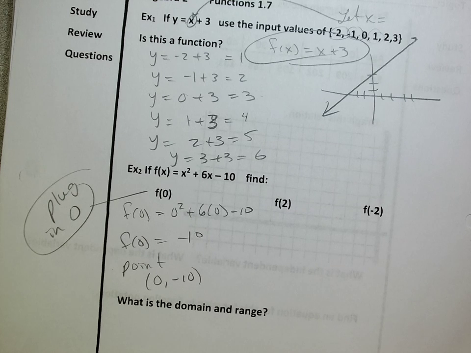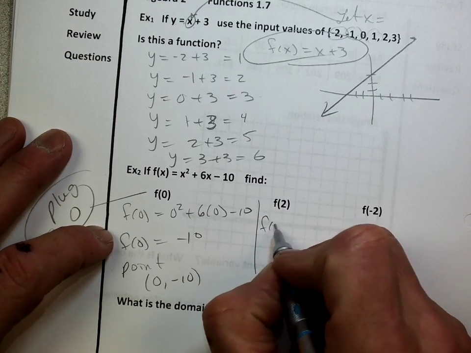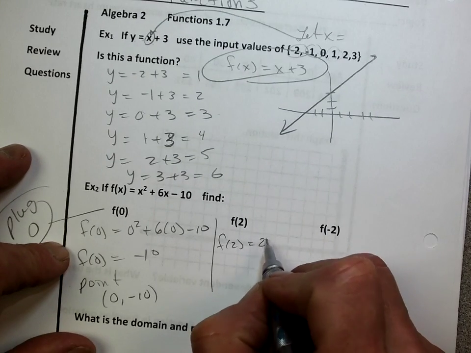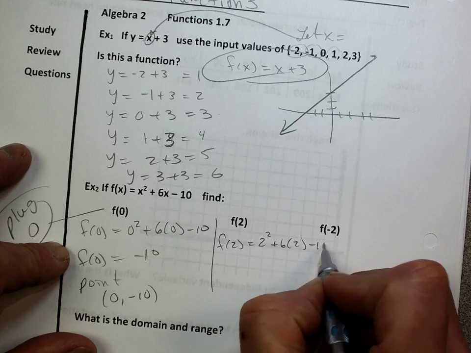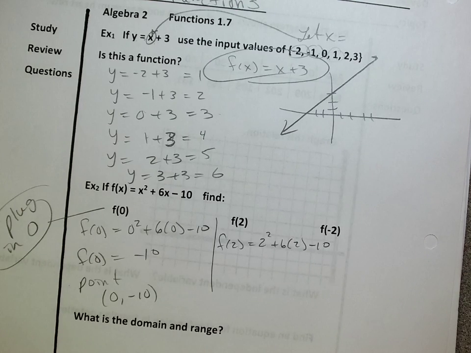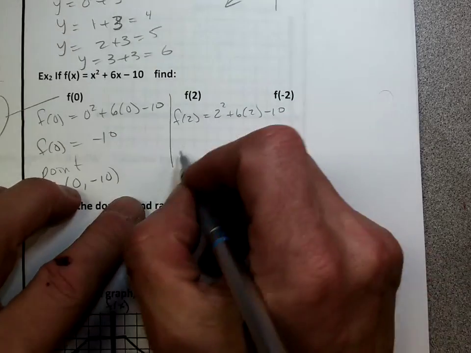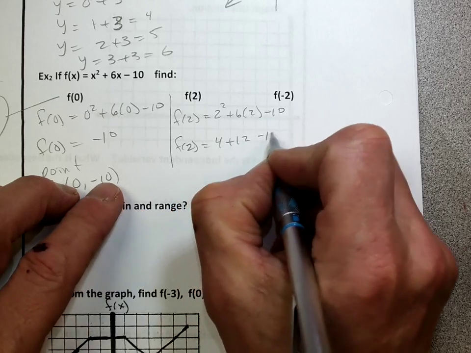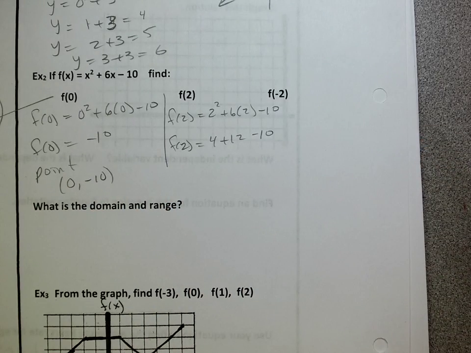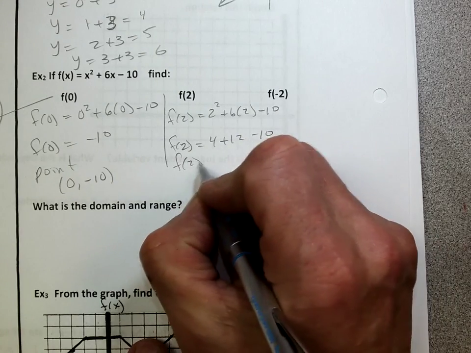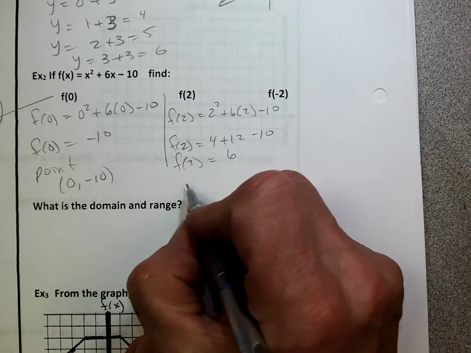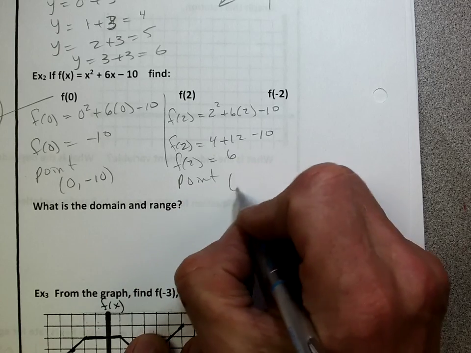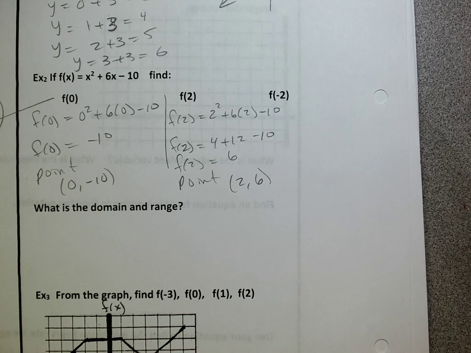Okay, f of 2, same thing. It's a question. It says plug in 2. So, all right, I can do that. F of 2 is equal to 2 squared plus 6 times 2 minus 10. That's all we're going to do. It's a question. So it says f of 2 is what? If I plug in 2, f of 2 is equal to 4 plus 12 minus 10. 16 minus 10 is 6, right? F of 2 is 6. So that's the same thing. As a point, we can describe that point as 2, 6. We plug in 2, we get an answer of 6. X, y, right?